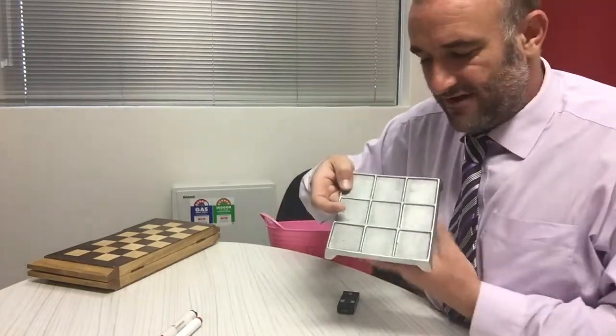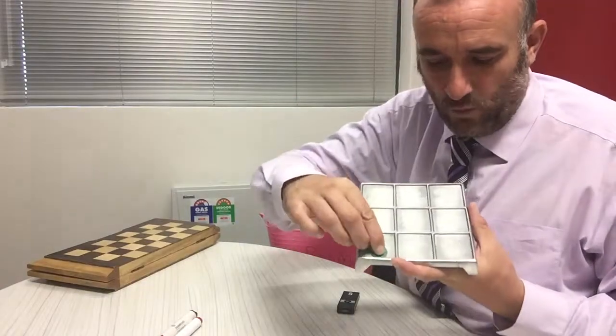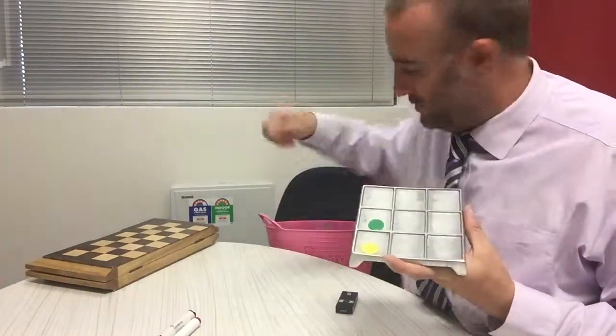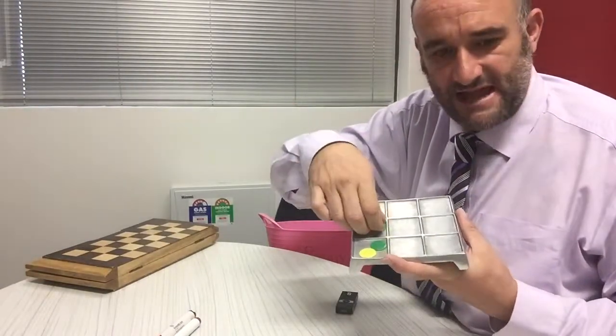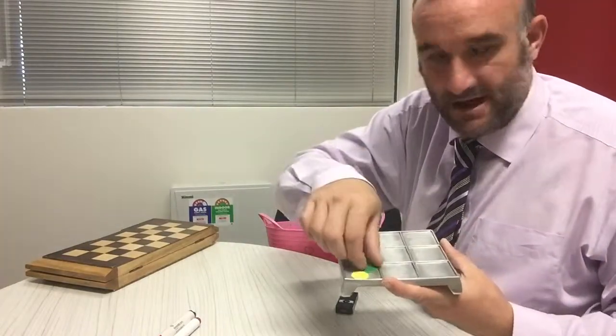What about if I play with this array? Hopefully my pieces are going to stay in here. I have 1, 2, 3 in, oh, they're trying to escape those. 3 in my column.